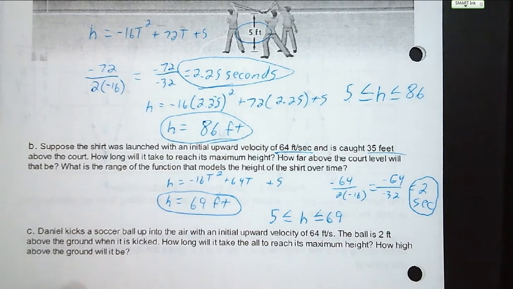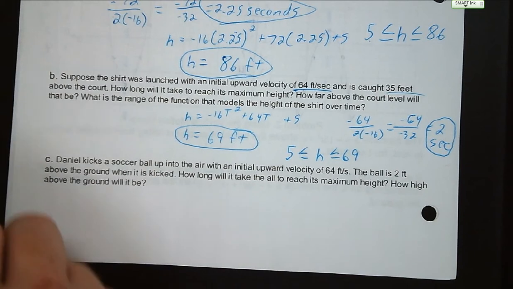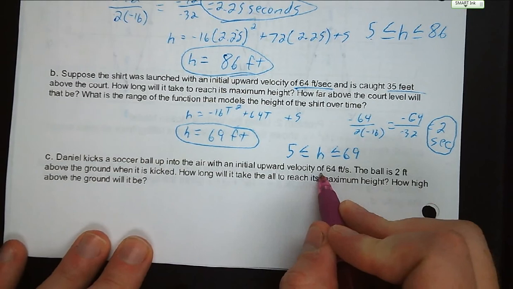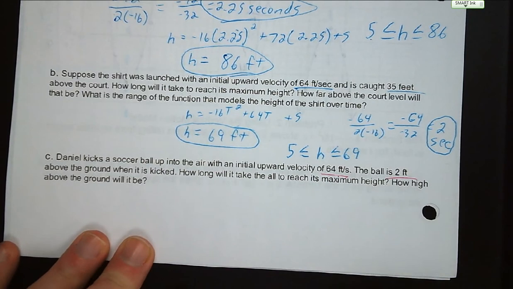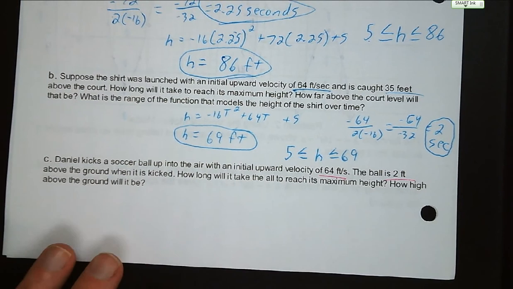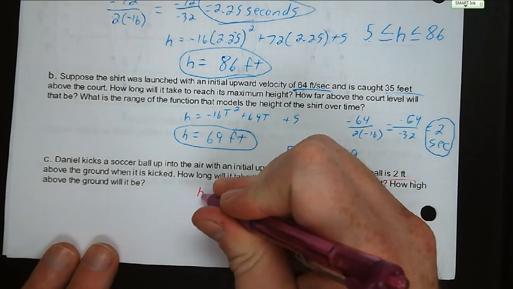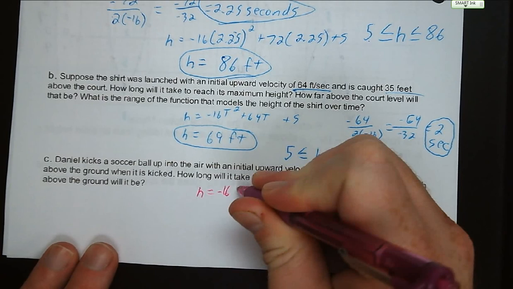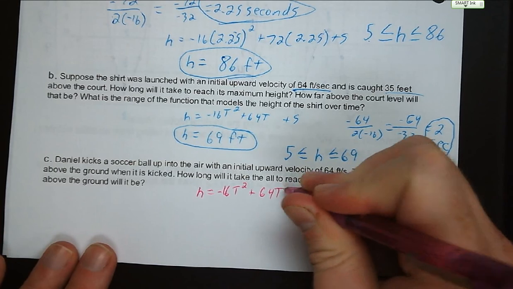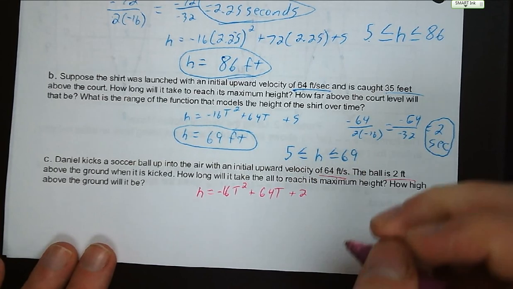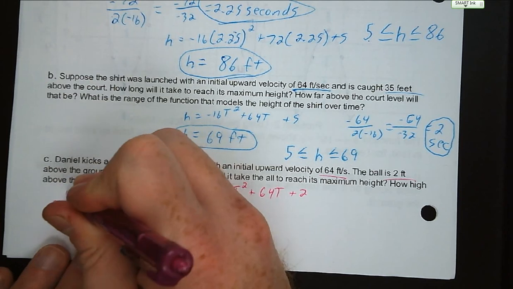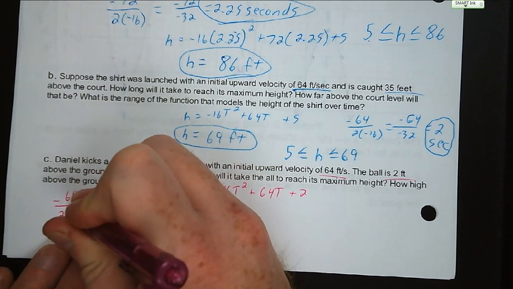All right, letter C. We have Daniel kicking a soccer ball with an initial upward velocity of 64 feet per second. It was 2 feet above the ground when it was kicked. How long will it take to reach its maximum height? So the same thing, h equals negative 16t squared plus 64t plus 2. So our opposite of b, negative 64 over 2 times negative 16.